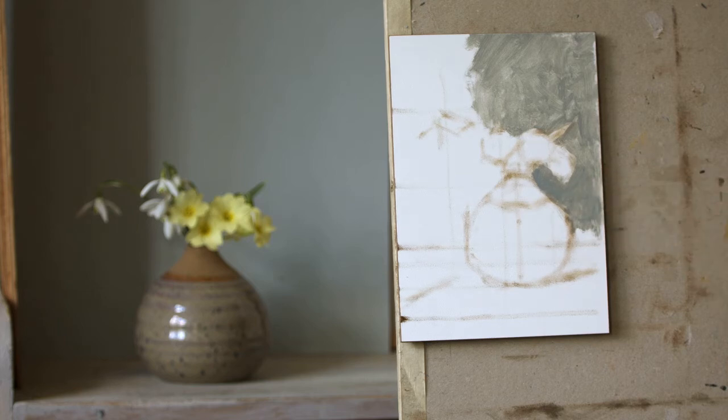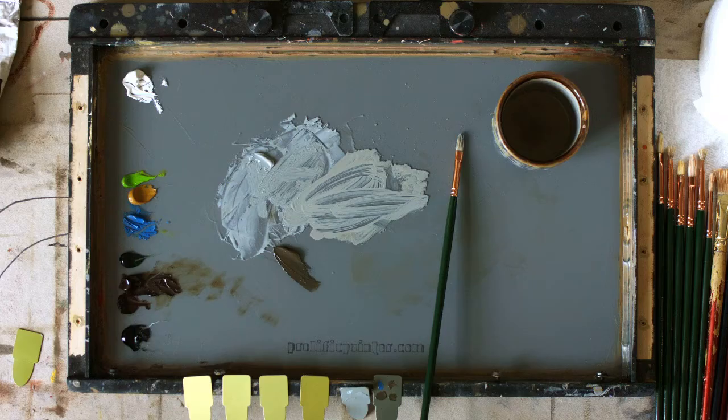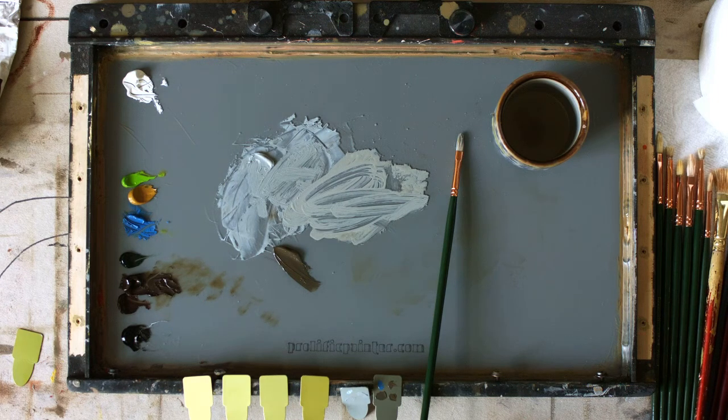So for the shadow side, I change brush. I think the light's dropping a bit actually. I think the sun's gone in. I might have to bring the cameras up a little bit more.